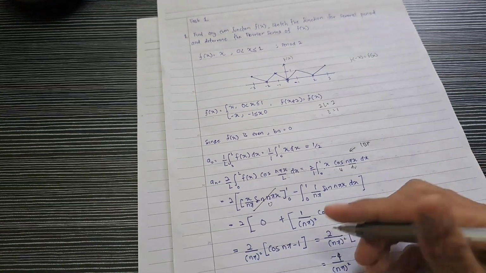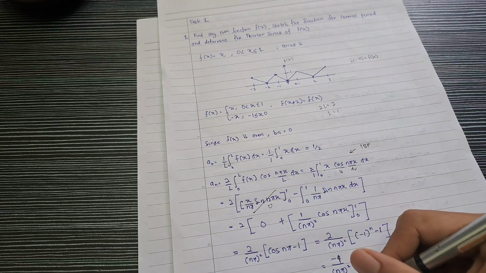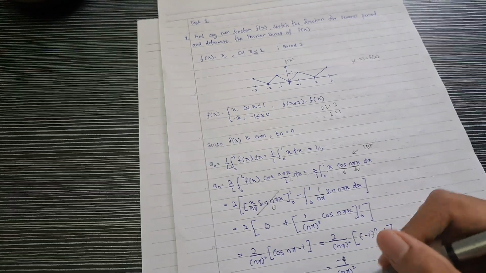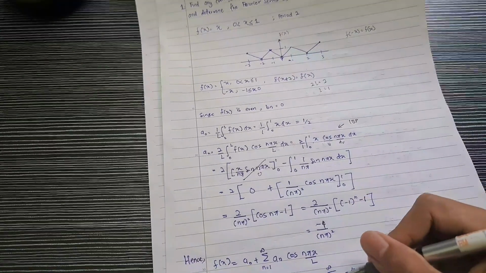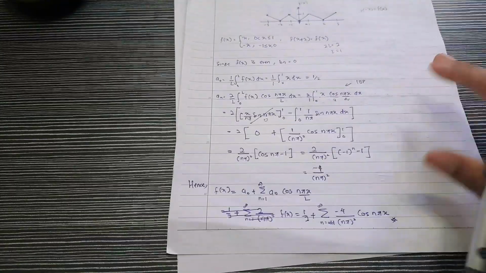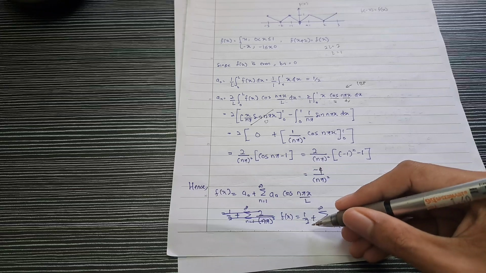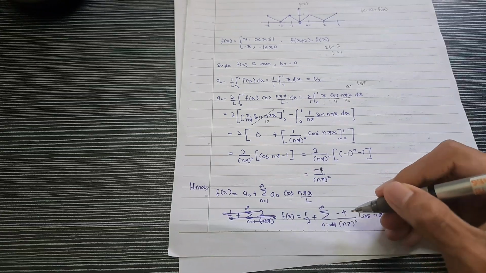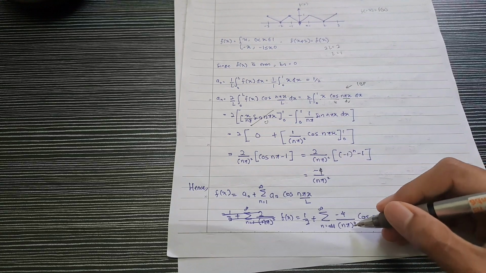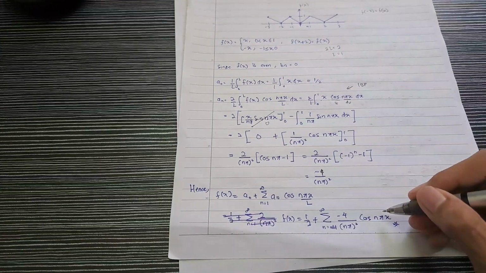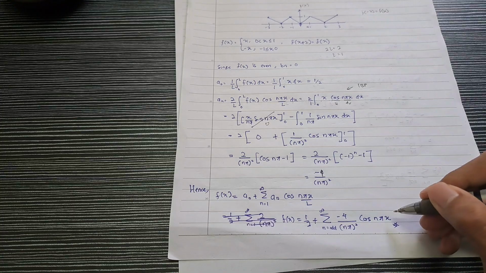Hence, the Fourier series for the even function is equal to f(x) = 1/2 plus the summation of negative 4 over n pi squared cos n pi x.